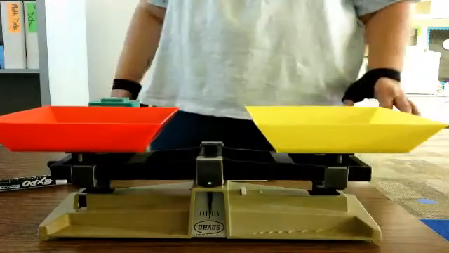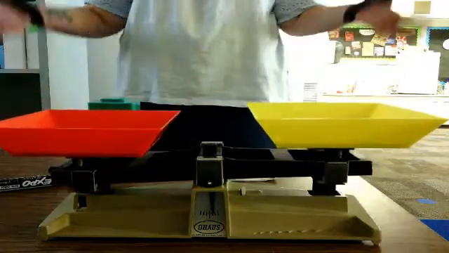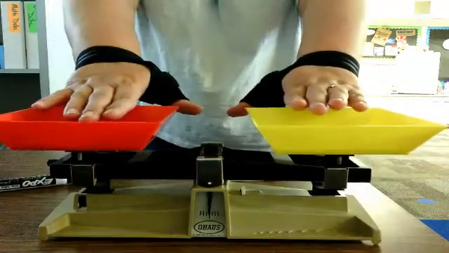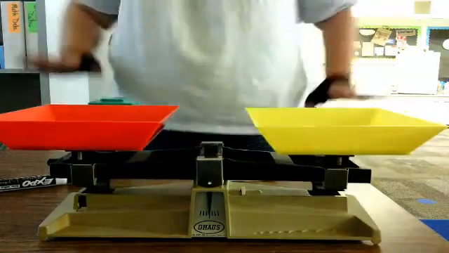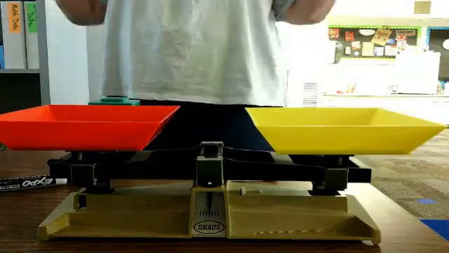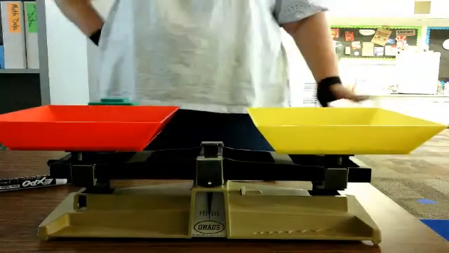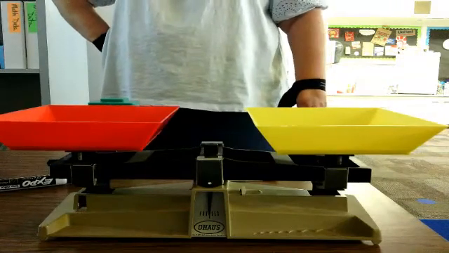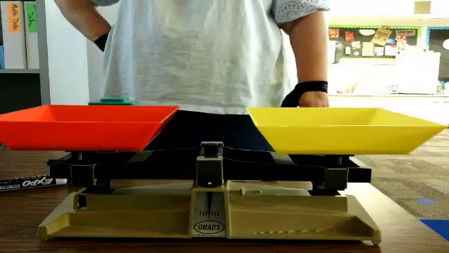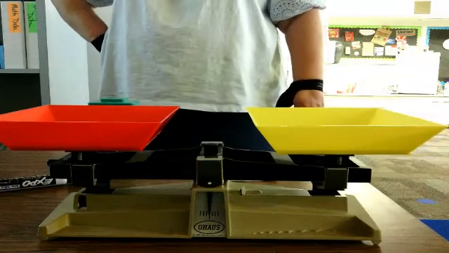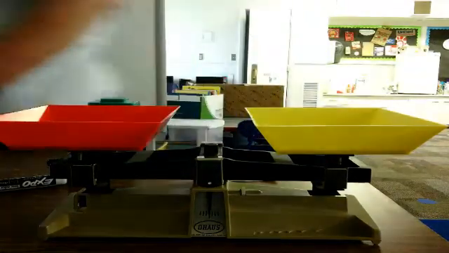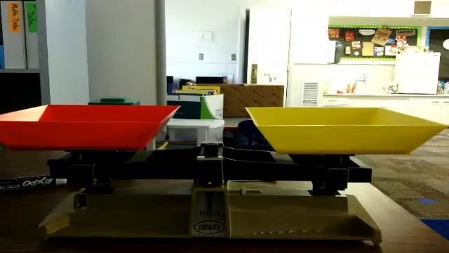Okay, here is our activity. We're going to need our pan balance. We're going to need gram and kilogram masses. And it says you can use a pan balance to measure mass. Do 10 grams have the same mass as 1 kilogram? Think through that question. See if you can form an opinion. Do 10 grams have the same mass as 1 kilogram?